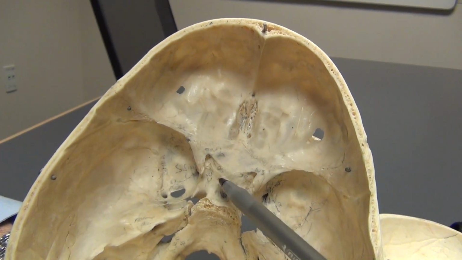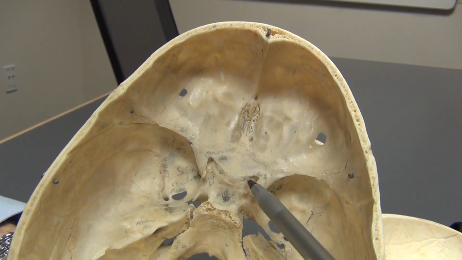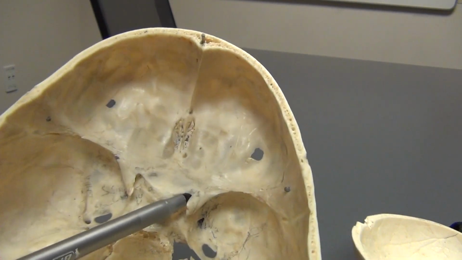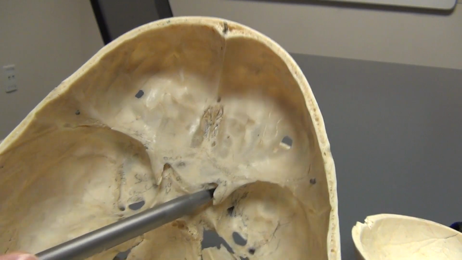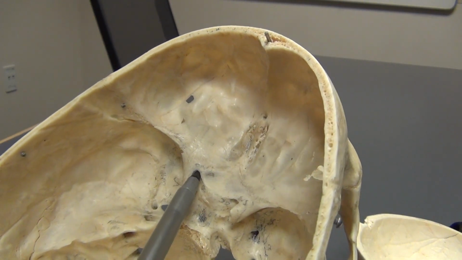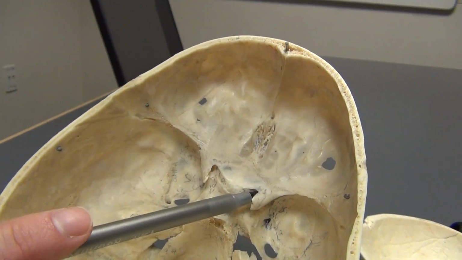But that being said, the optic nerve is going to be right above the sella turcica. So, this hole right here that the end of my pen is in, that's the optic canal. Okay, the optic canal goes right there.